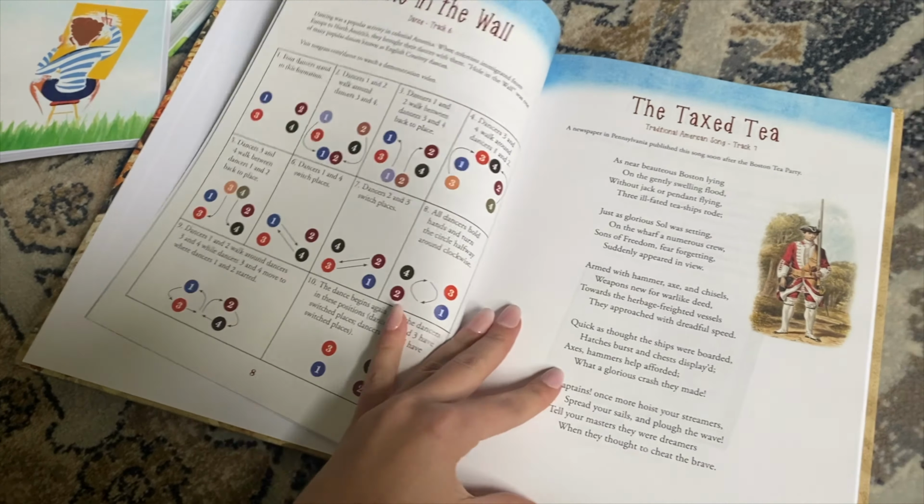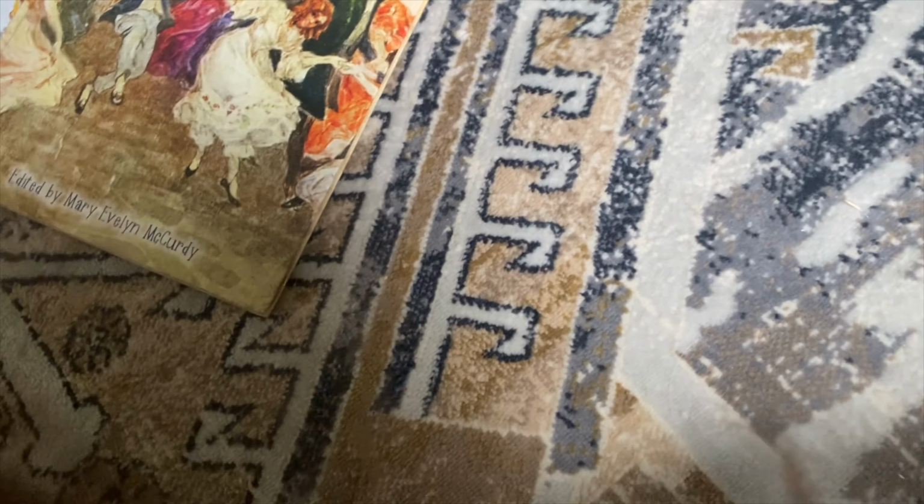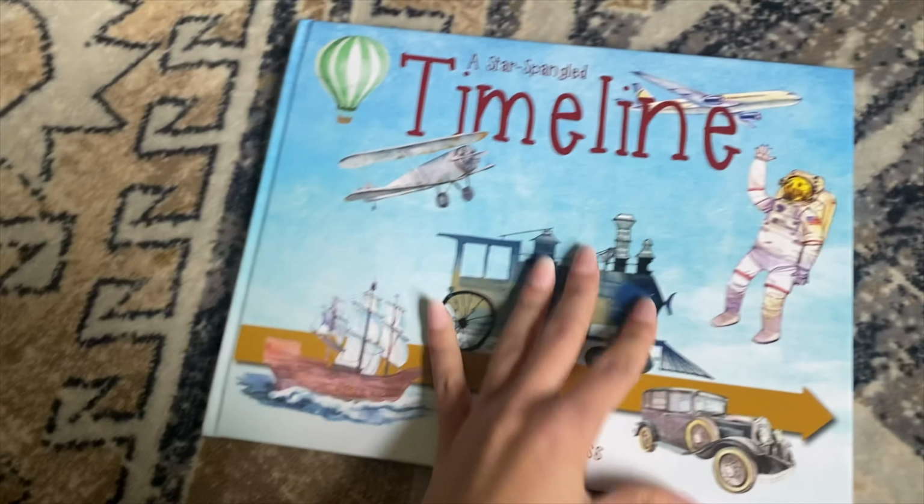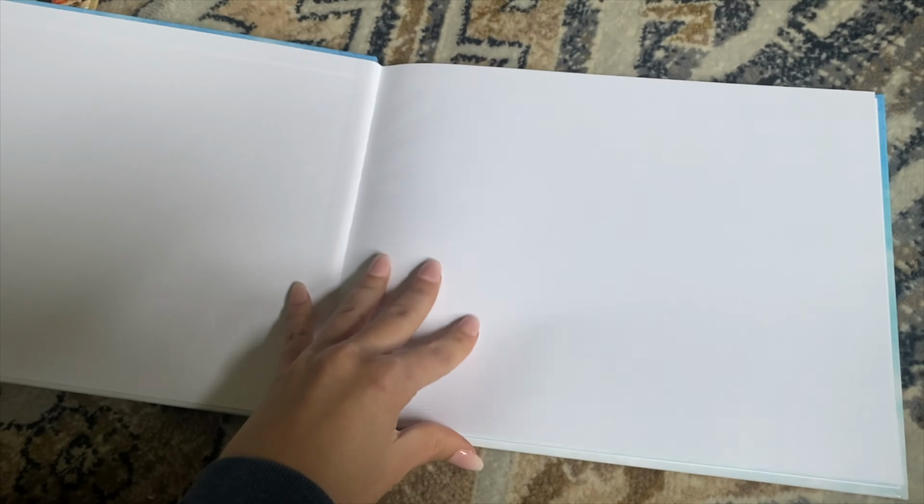All right, and now we also have the timeline. You utilize the timeline when you're reading certain parts, and it's got dates and stuff. You can reference back to this, and it shows you when it would happen on the timeline. So the first lesson was about Leif Erikson and the Vikings, so this would be around 1000, 1050, and so forth.